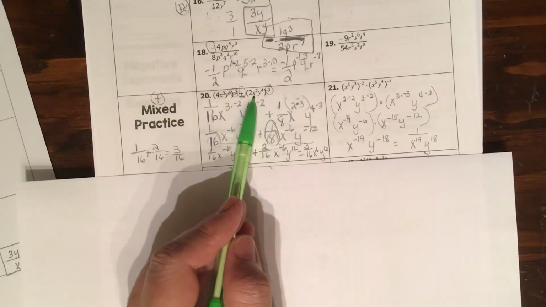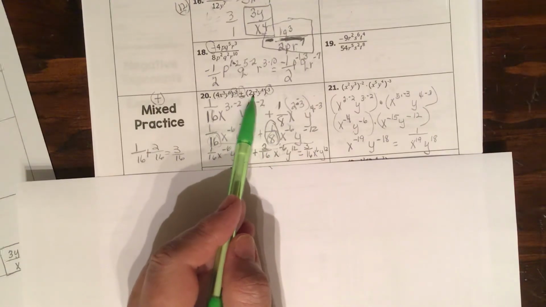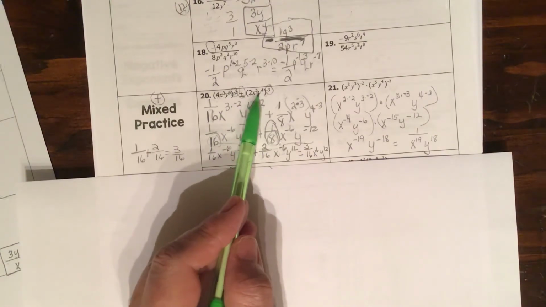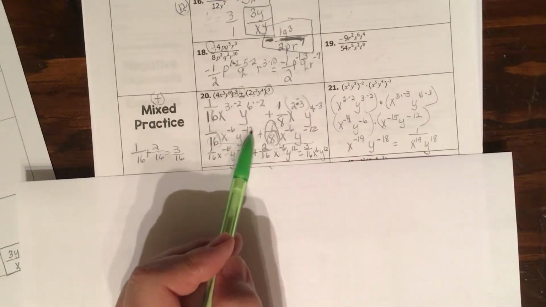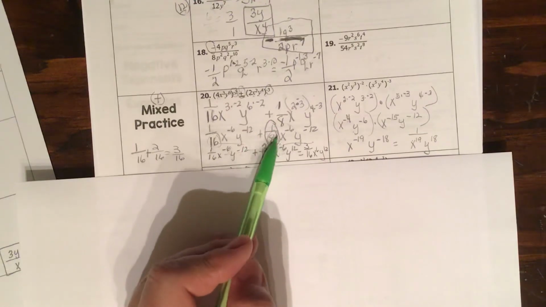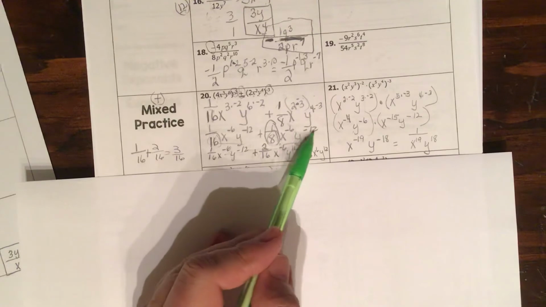So when you have a negative power, it's going to be 1 over 8 times x to the 2 times 3, y to the 4 times negative 3, and then you're going to get 1/16 times x to the negative 6, y to the negative 12, plus 1/8 x to the negative 6, y to the negative 12.